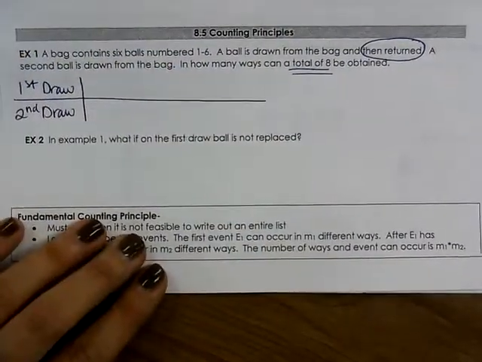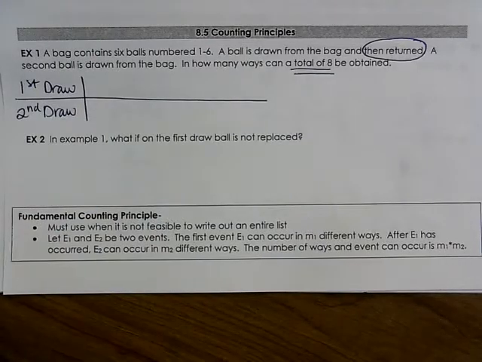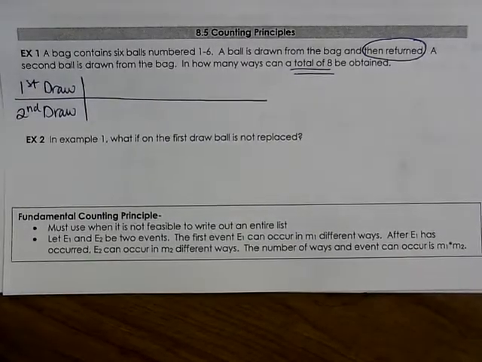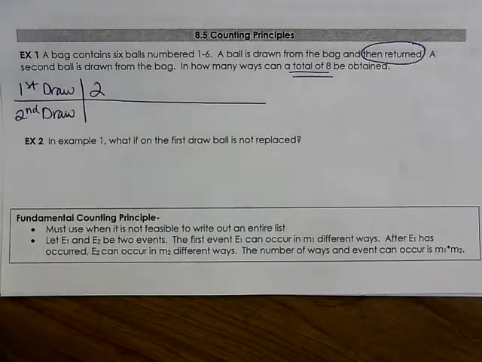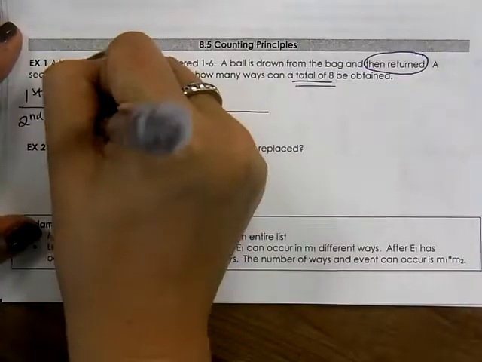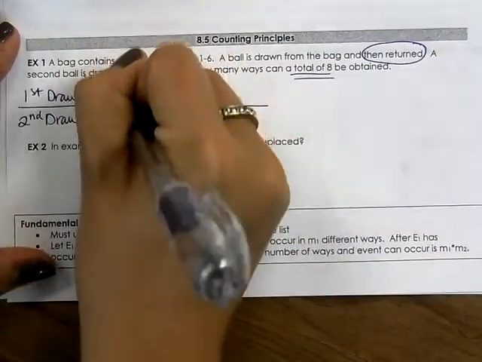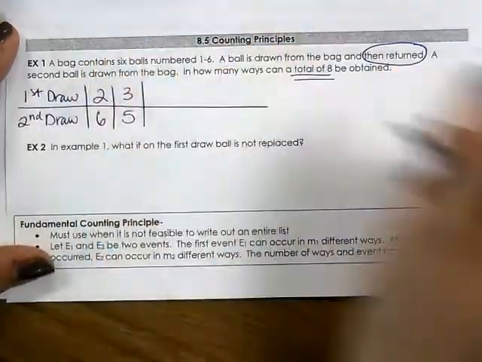Okay, so could I draw 1, and then on the second draw be able to draw a number that adds up to 8? No, because 1 plus 6, the highest combination I get is 7. So 1 is not possible in this situation. So how about a 2? If I drew a 2, what would I have to draw a second time to get 8? Good. And then 3, 5, and then how about 4?